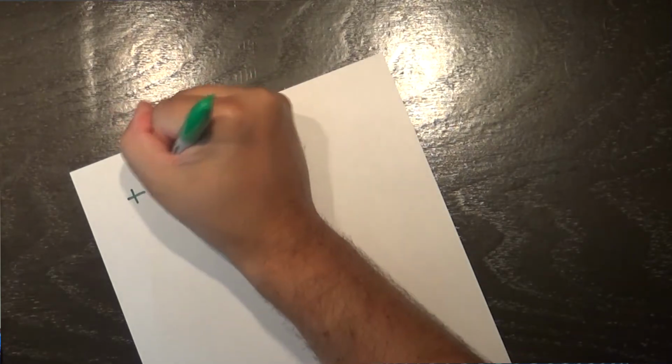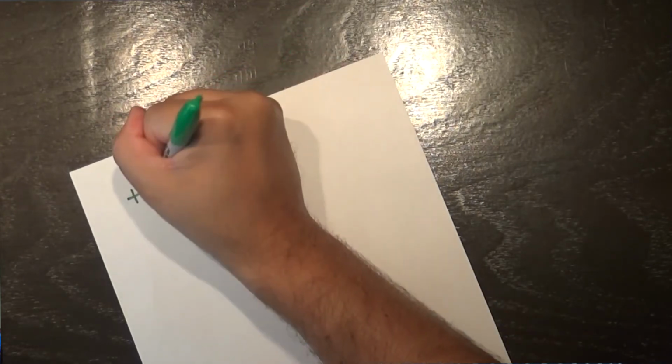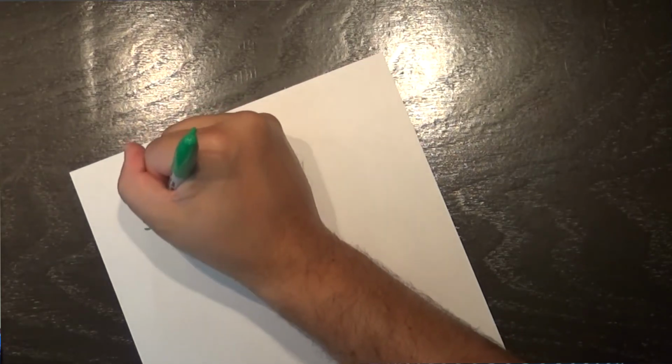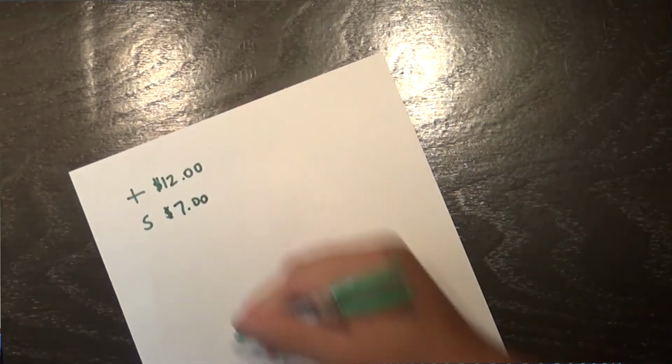Again, I'm bringing up a fresh sheet of paper. Not that you have to do that every time. You're probably just working through these on your notebook paper, but this is really just for the video purposes. So let's think about this. Ticket prices are $12 for teachers. So teachers, I'm going to mark as T, are paying $12. Okay? And then students, I'll mark with an S, they're paying $7.